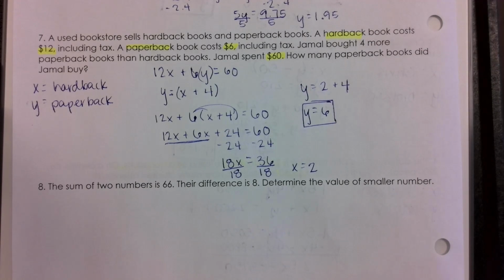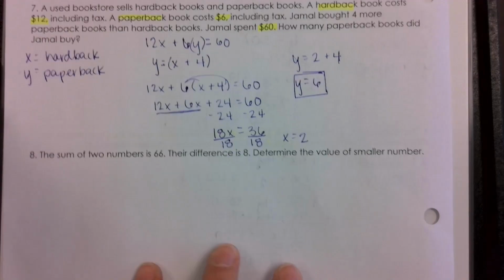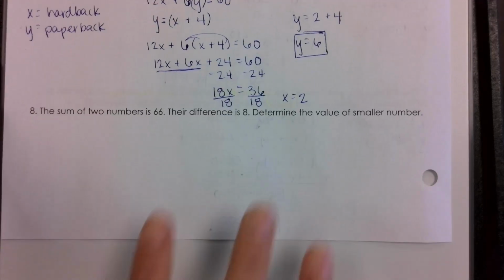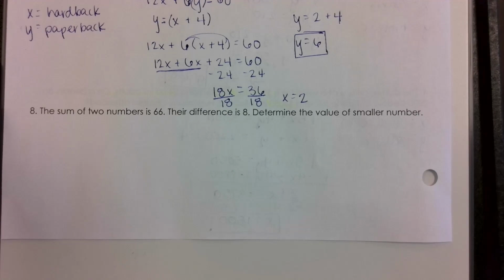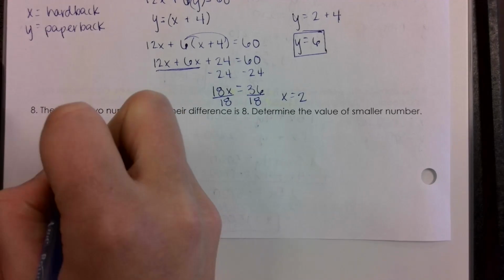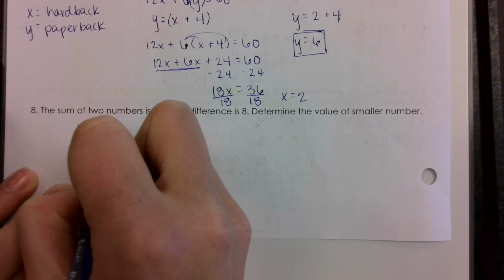All right, last one. We're almost done, y'all. So this one, I think they're kind of neat because it just says the sum of two numbers is 66. So what does sum tell you? Add. Do we know what the two numbers are? So what do we use for placeholders? Just x and y. So some number plus another number is supposed to be what? 66.